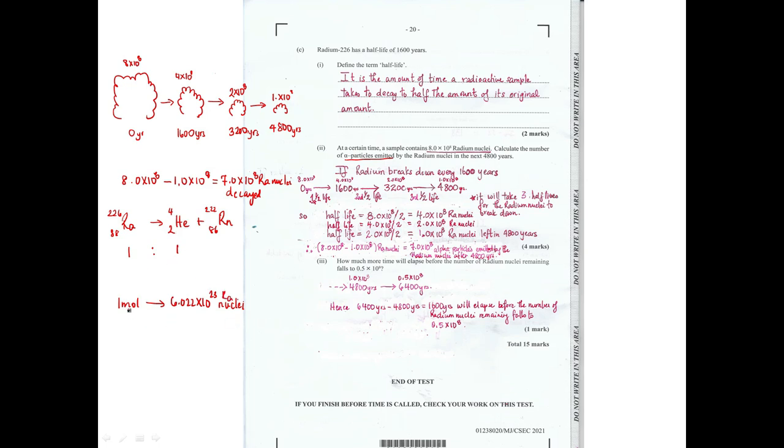My rationale behind this is that 1 mole of anything will contain 6.022 times 10 to the 23 whatever. In this case, it should be radium nuclei, because the sample will contain the radium nuclei. This is my idea, because in chemistry you have to relate everything by the mole.